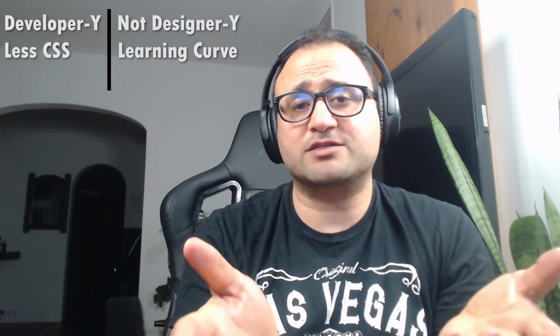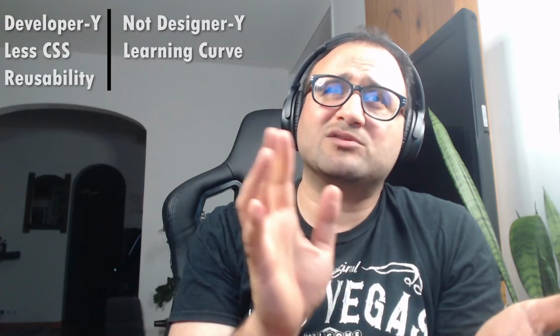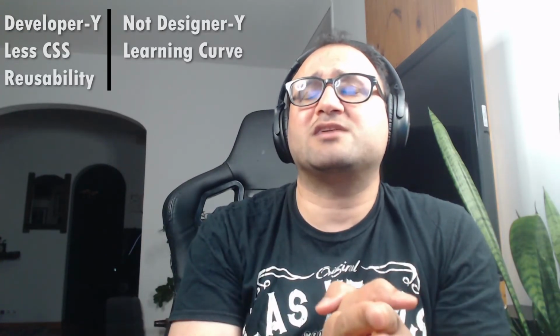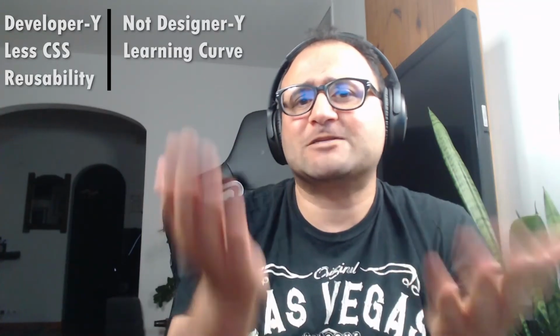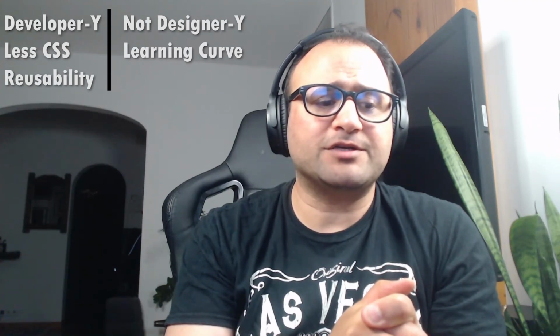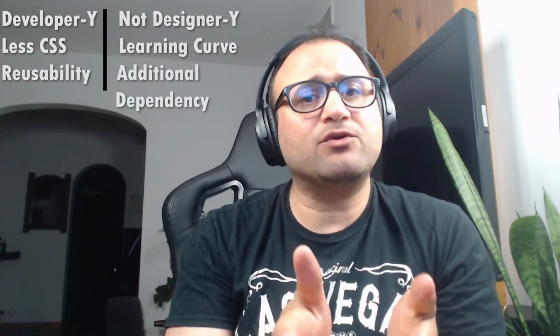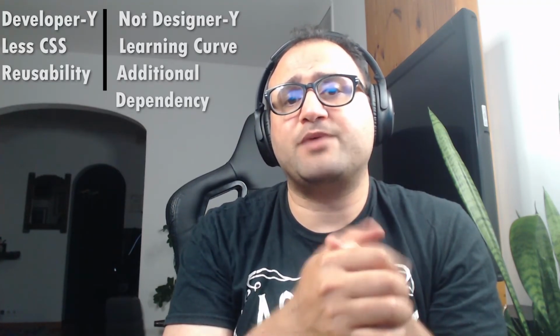Inheritance is beautiful in style component, like we just saw. You can reuse a lot of code, but you can also do to a certain extent the same thing with the help of Sass and Less. So you need to think about it. And lastly, style component is an additional dependency on your code, on your application. It's an external npm package.